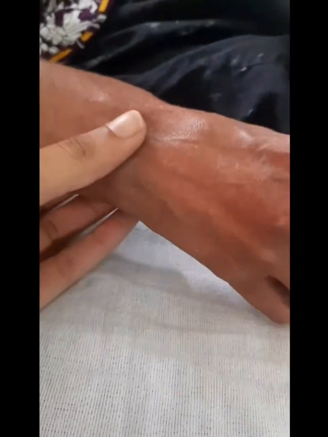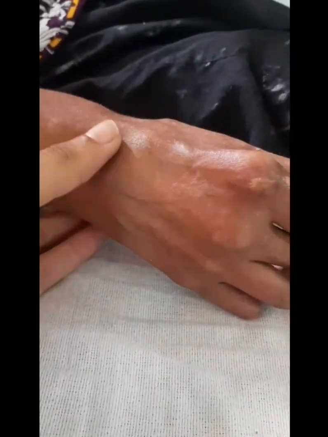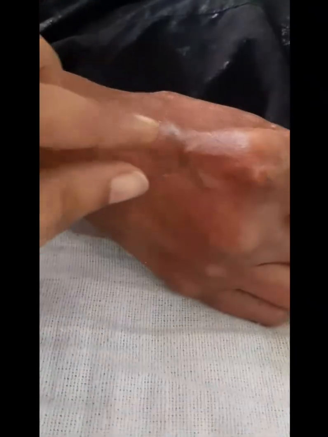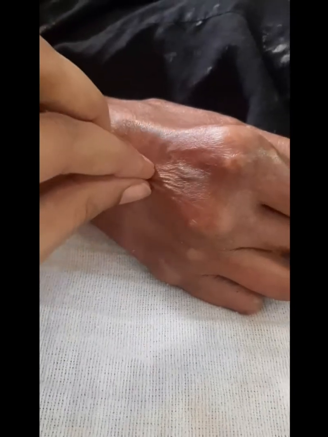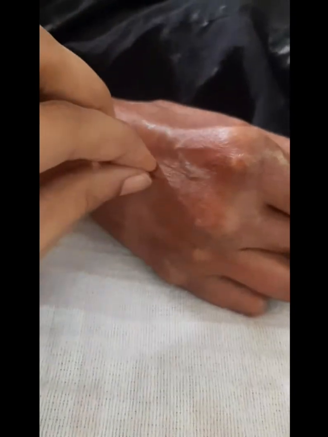Systemic sclerosis with the typical features on the hand. The skin is very thin and shiny in appearance. There is a loss of the subcutaneous tissue, and if we pinch the skin, then we can feel there is only epidermis. There is no subcutaneous tissue or mass.